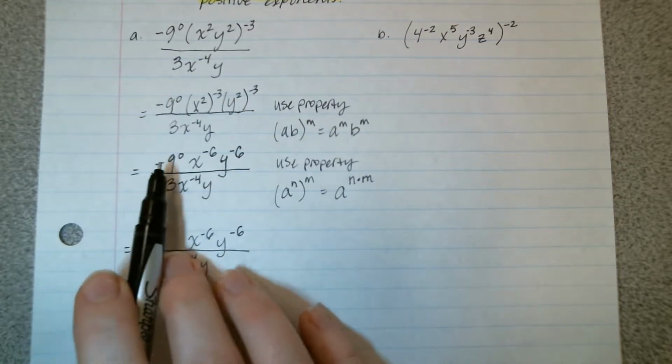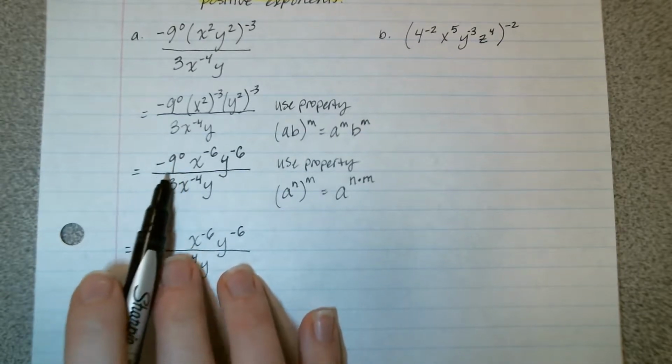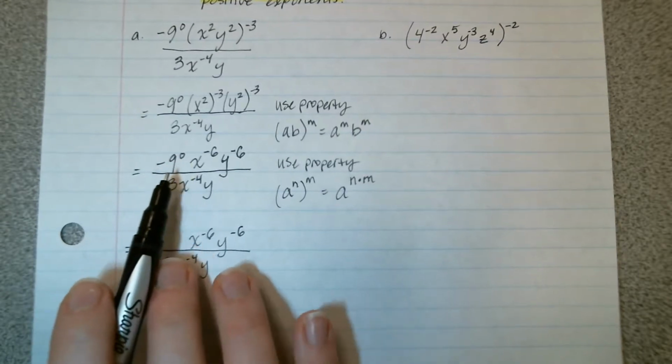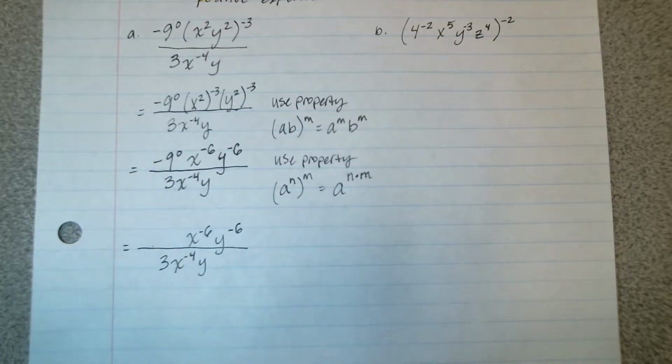Okay, so -9 to the 0, one thing you need to notice here is that there are no parentheses, which is a big difference from -9 to the 0 with parentheses.